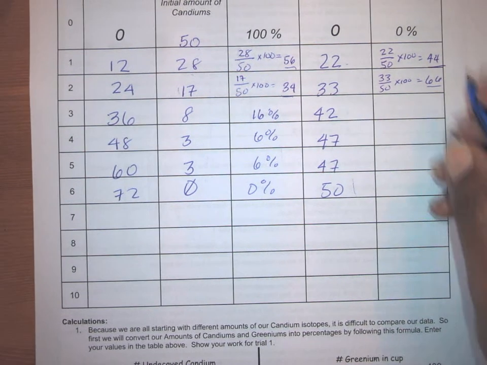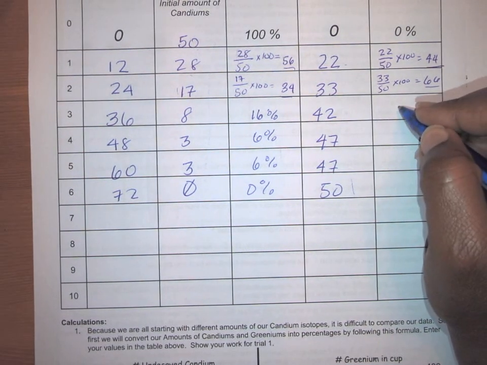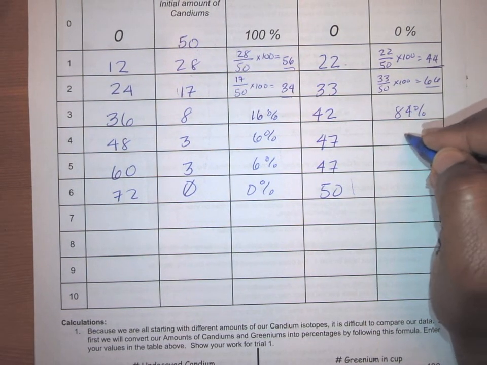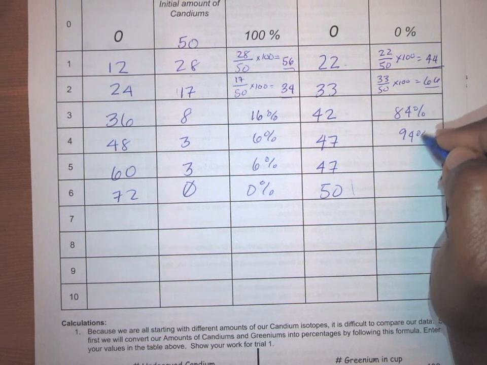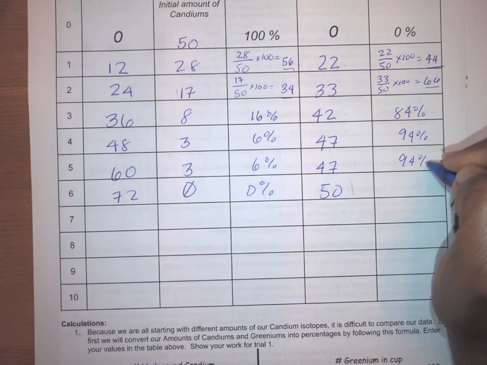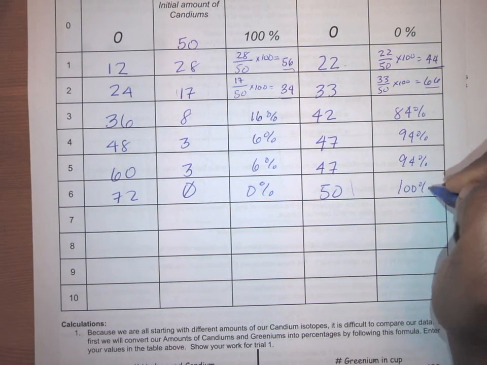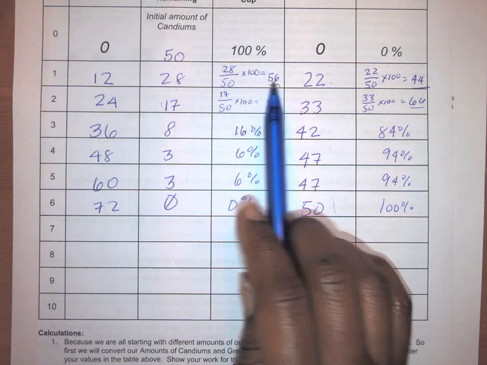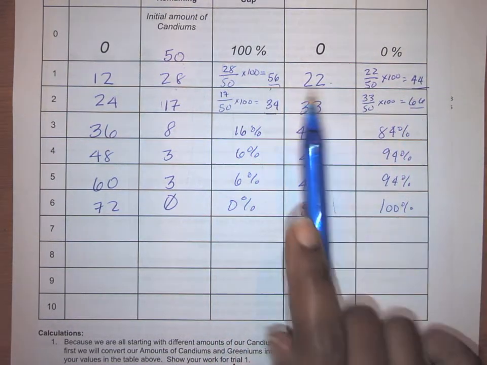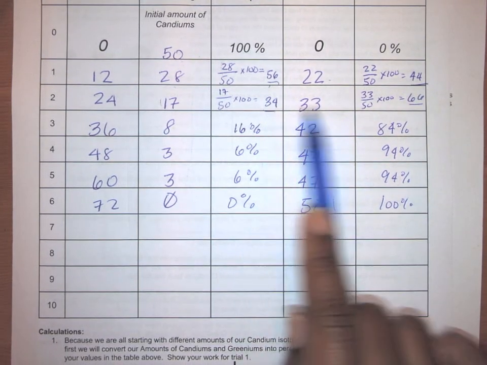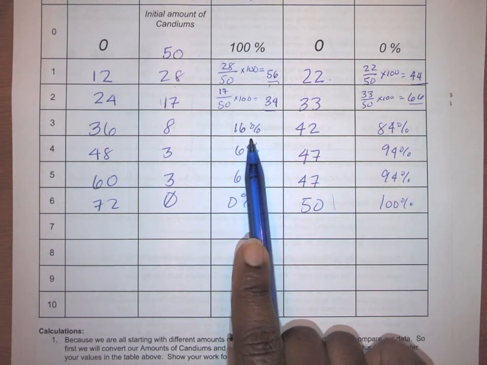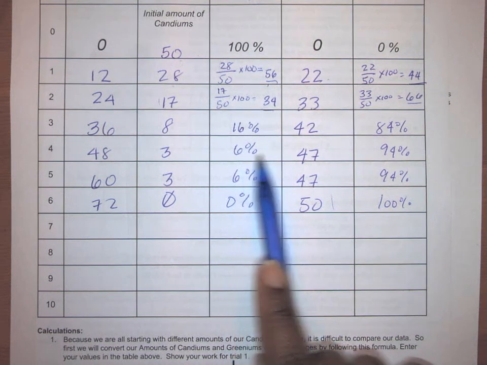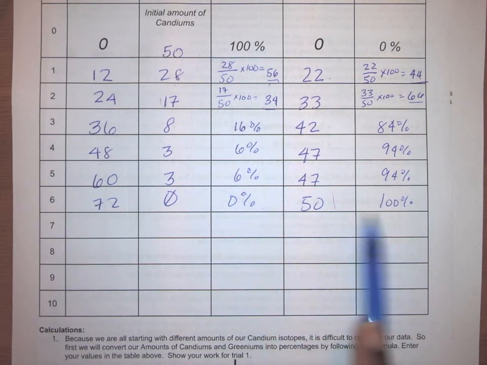And over here, I get 84% and 94%, 94%, and then 100. So if I add 56% and 44% together, that gives me 100. 34 plus 66 gives me 100. 16 plus 84 gives me 100%. So every time I add them together, I always get 100, and the question is why?